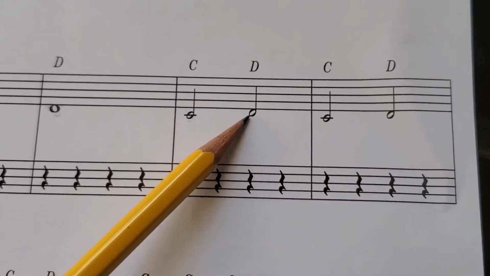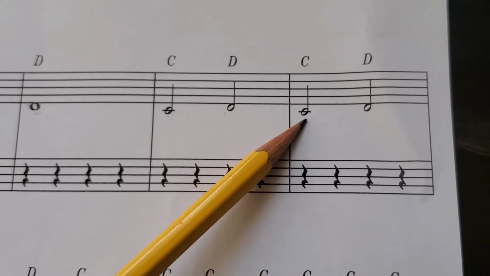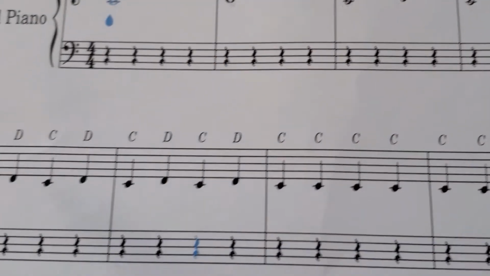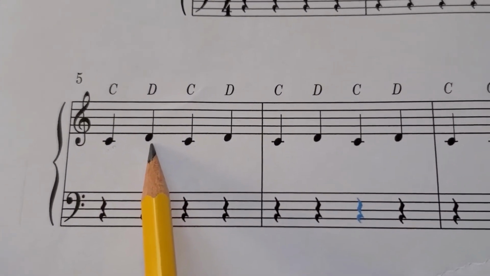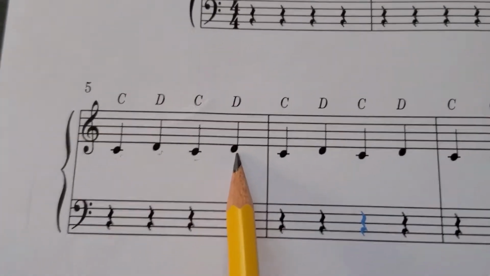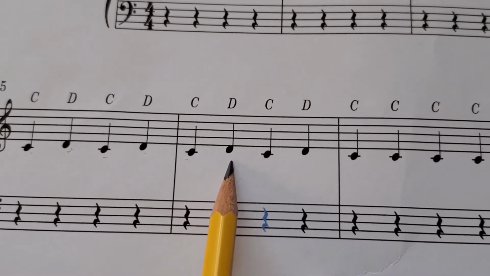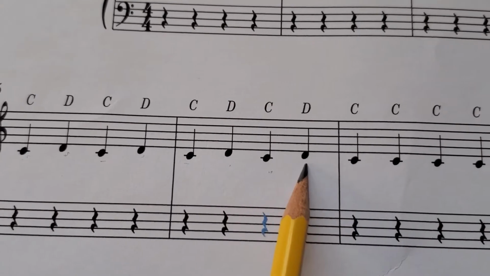And then it's the same thing. This is a D. This is a C. This is a D. This is a C. This is a D. This is a C. This is a D.